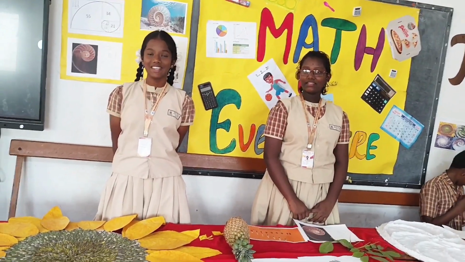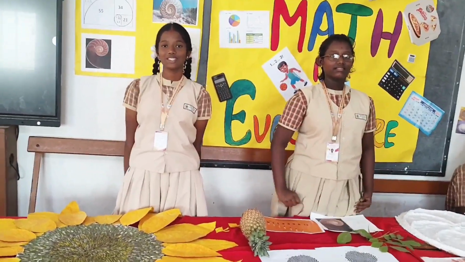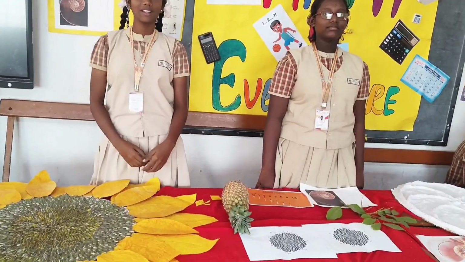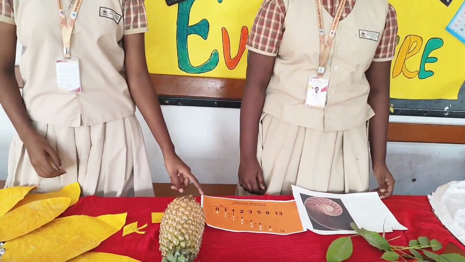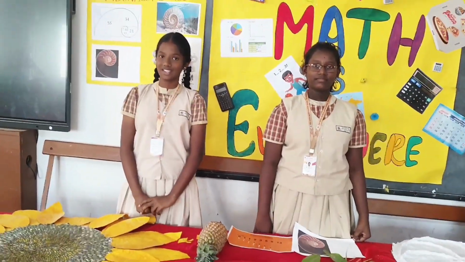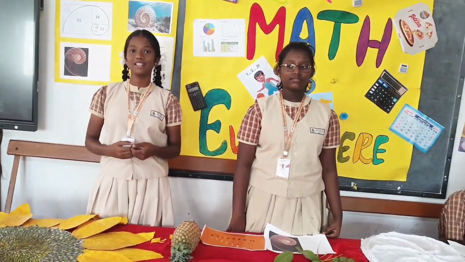The Fibonacci series is a sequence of numbers where each number is the sum of the 2 before it: 0, 1, 1, 2, 3, 5, 8, 13, 21, etc. This pattern appears surprisingly often in nature, and one of the most beautiful examples is the sunflower.